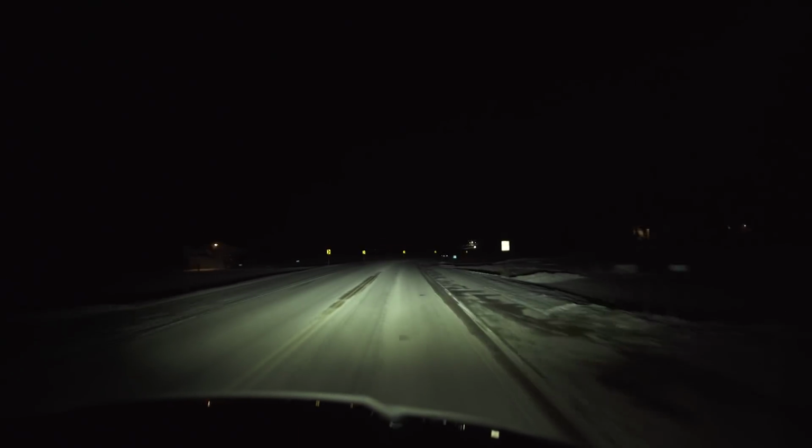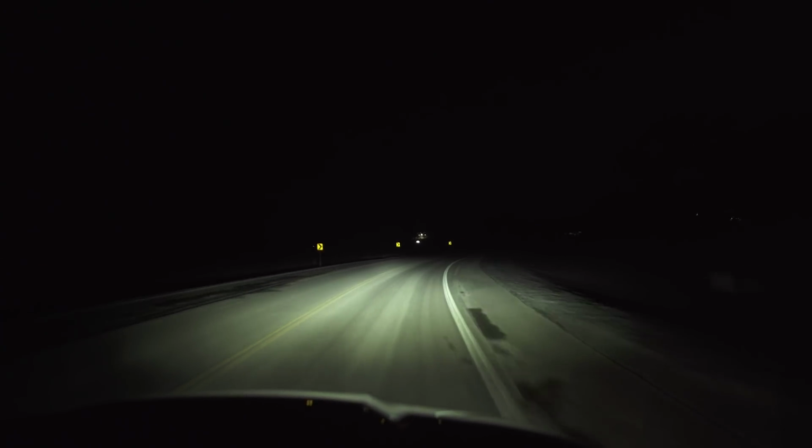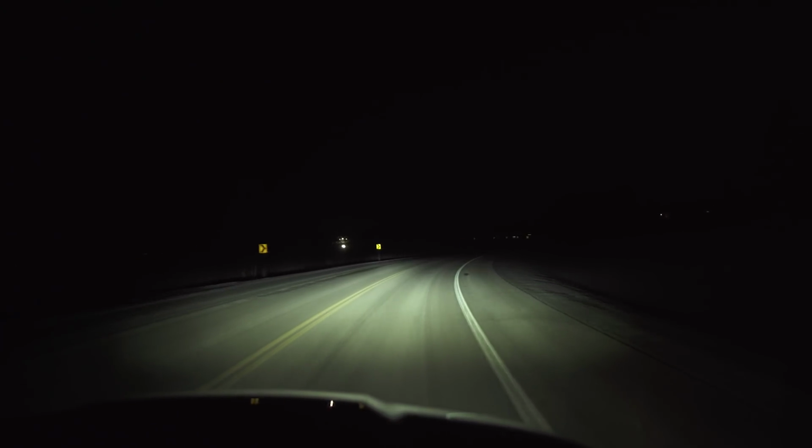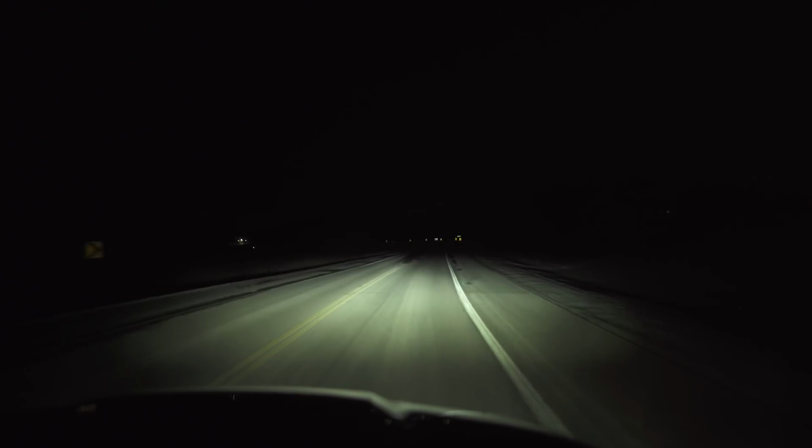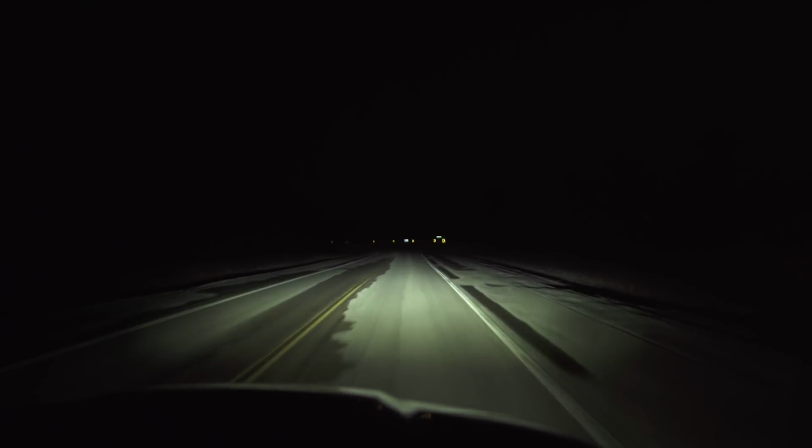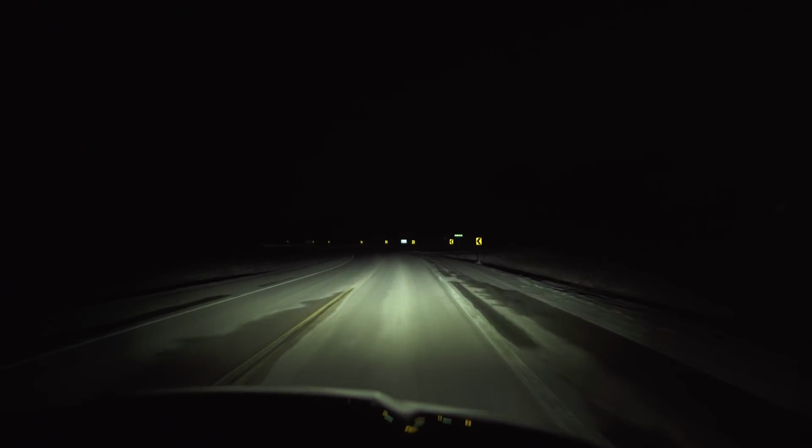You can see as we approach them on level ground, the signs aren't illuminated. And you can see the cutoff line of the beam pattern now is below the sign. Why would you want to be illuminating the signs all the time? It doesn't help. You can see them just fine.